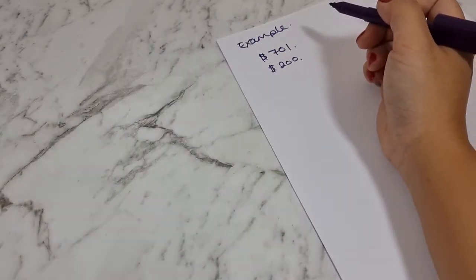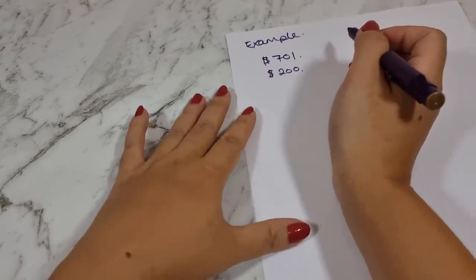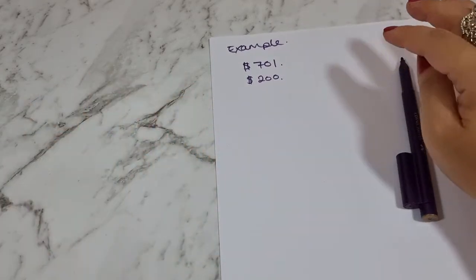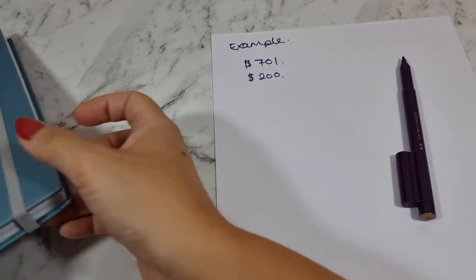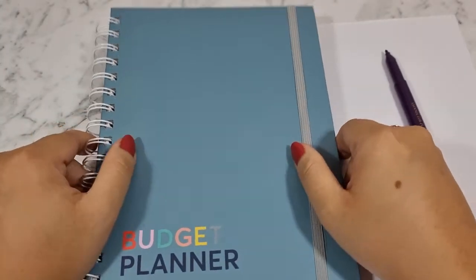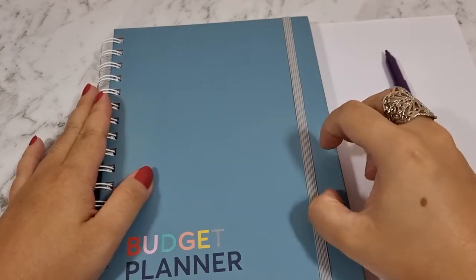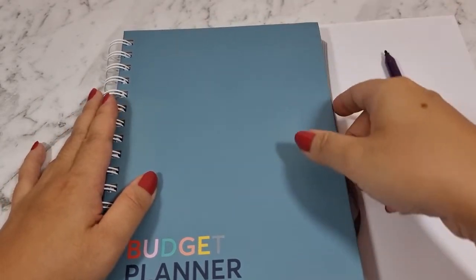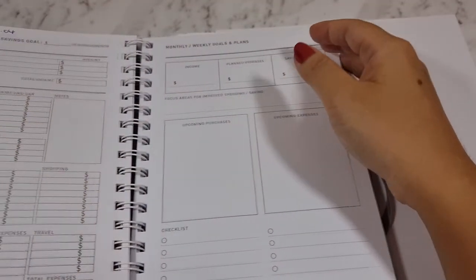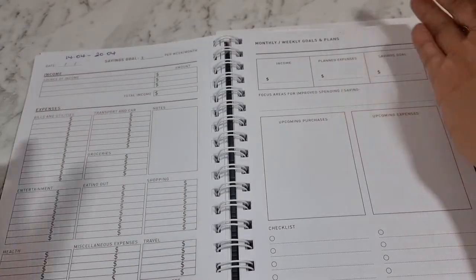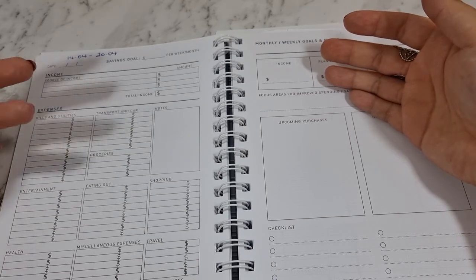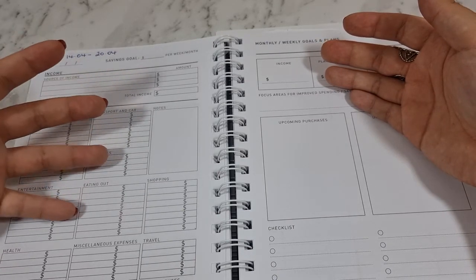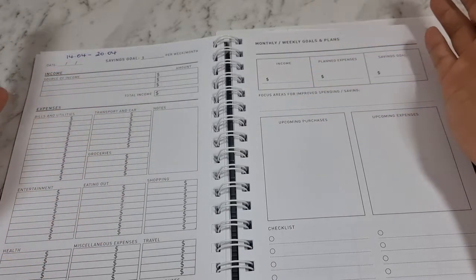Then to work out our expenses, how I've worked out mine is using a budget planner. With my budget planner, I pretty much have a template, and every week I write all my expenses down: my bills, my groceries, eating out, everything.